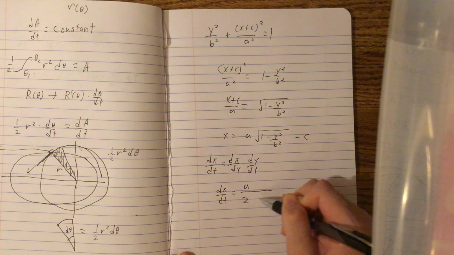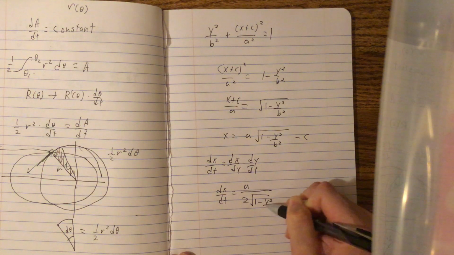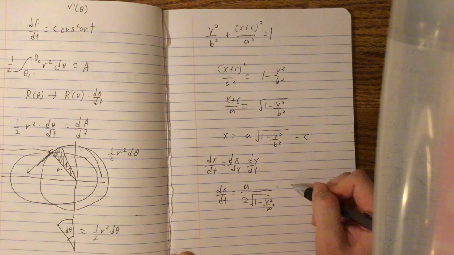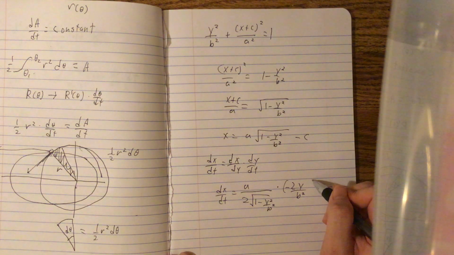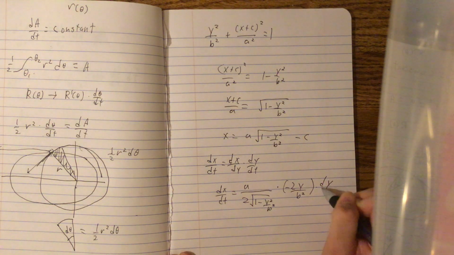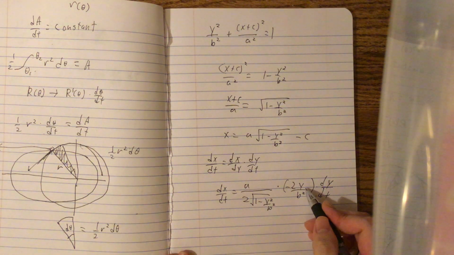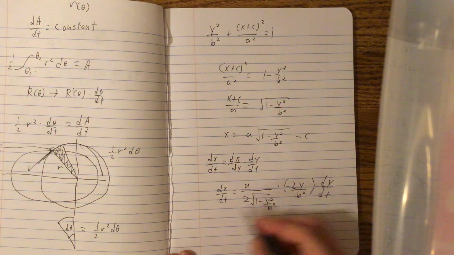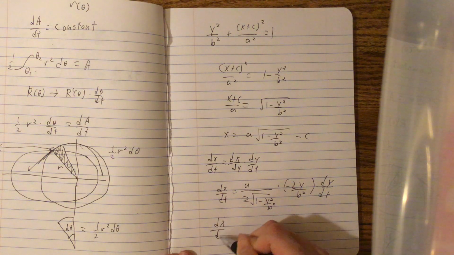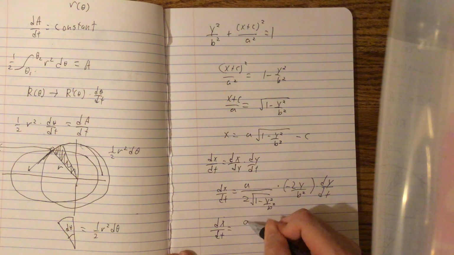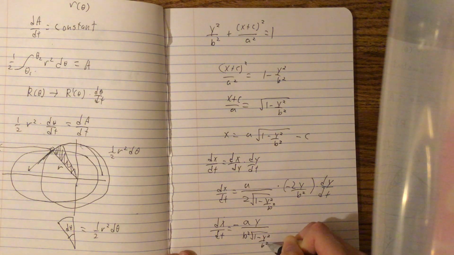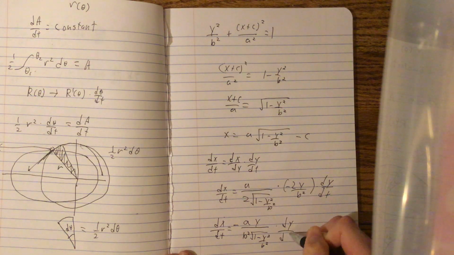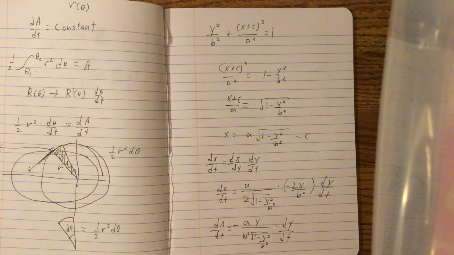a 2, if we apply the chain rule. And, well, the 2's cancel out. If we simplify, we get this. Alright, and that's what we get.